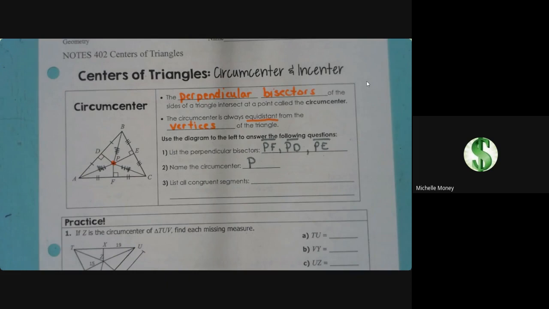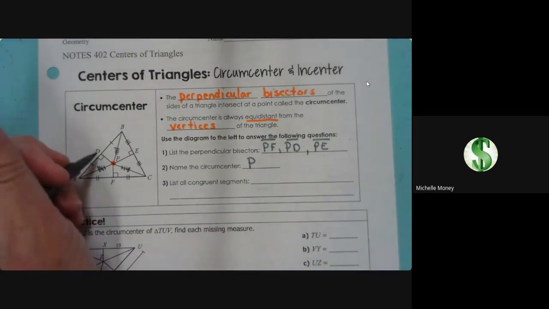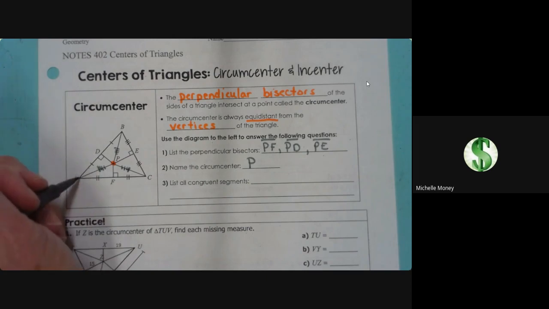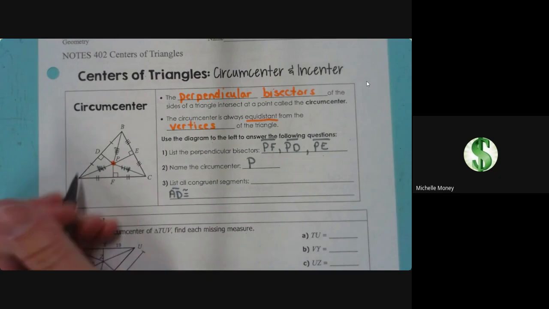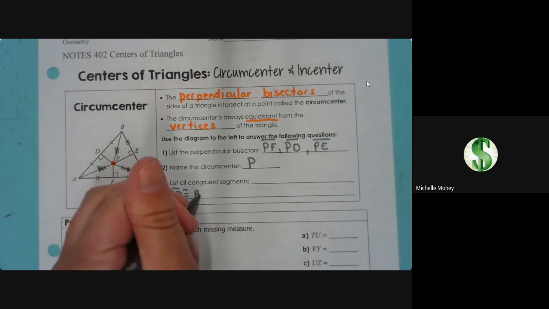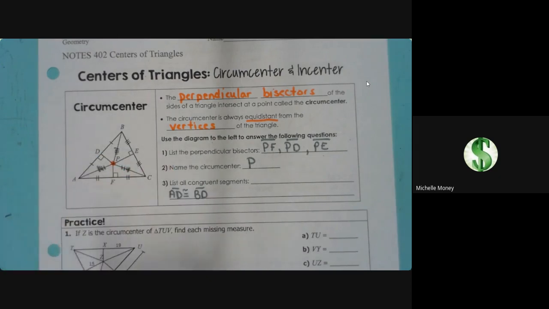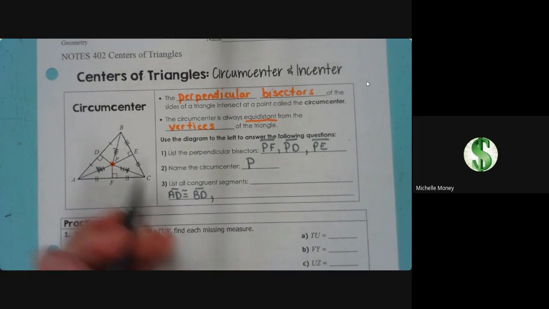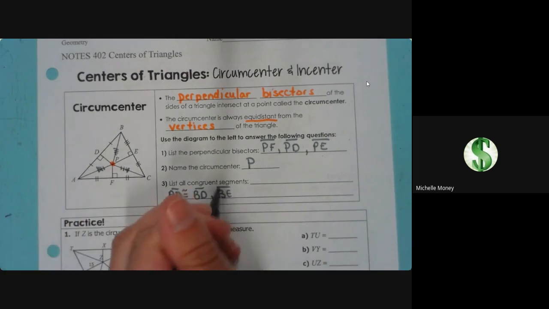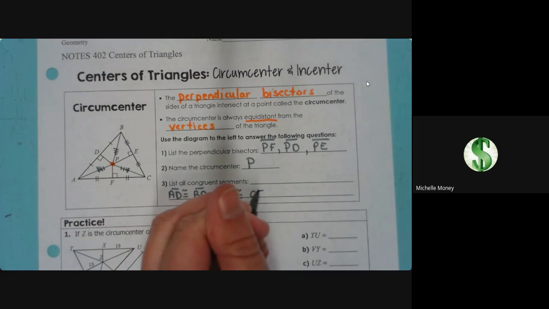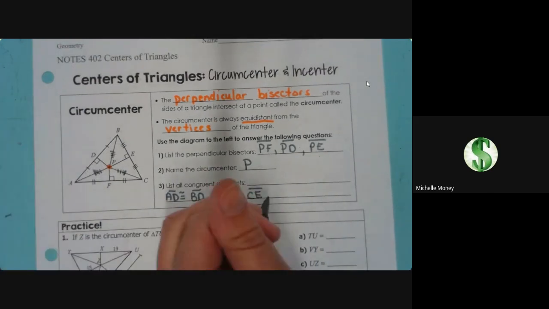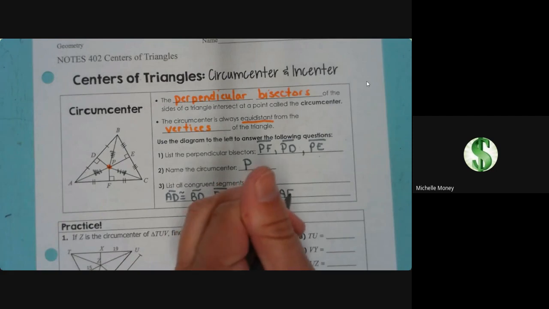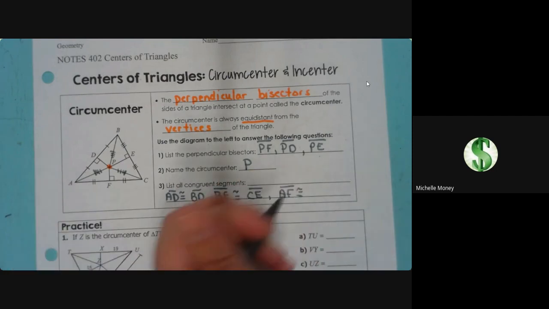Now it says list all congruent statements. You don't, I mean, we could do it, but it's a lot of work. Basically, we've got AD is congruent to BD. We've got BE is congruent to CE. That's these two. We've got AF is congruent to CF.